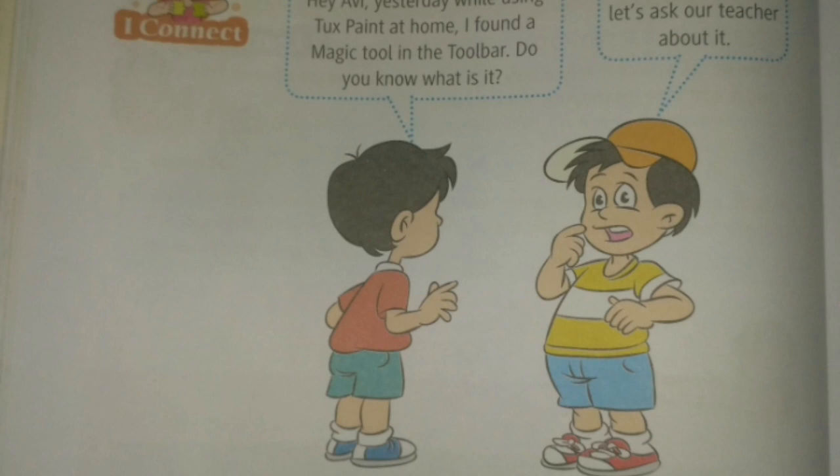So, today we are going to learn a new chapter, chapter number 7, Fun with TextPaint. In this chapter, we will learn more about TextPaint and about the tools and controls used in TextPaint. Okay, so let's start.